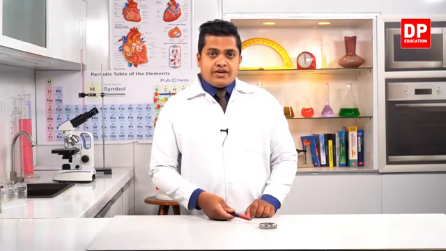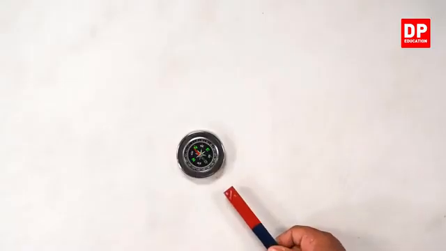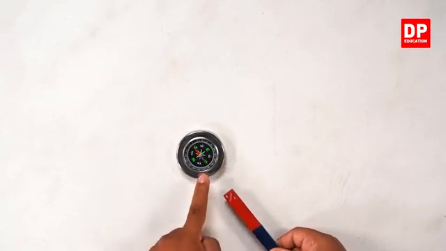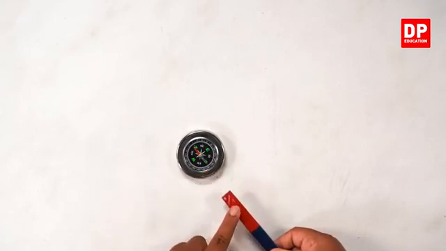So always remember, in two different magnets, unlike poles are the ones which get attracted to each other. Unlike poles are always attracted to each other in two magnets. So when I take this magnet near the compass, the opposite poles would attract. Here you can see that the compass needle that does not show any color, that hasn't been colored red, is getting attracted towards the red color of this thing.